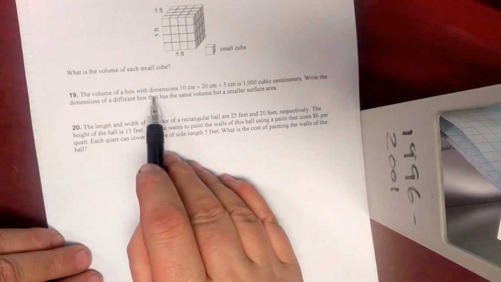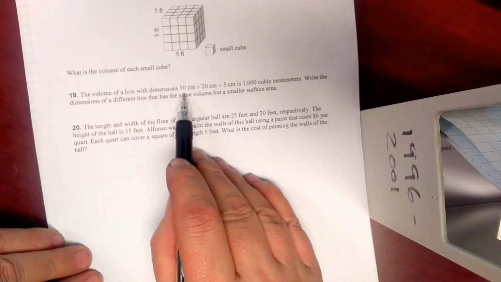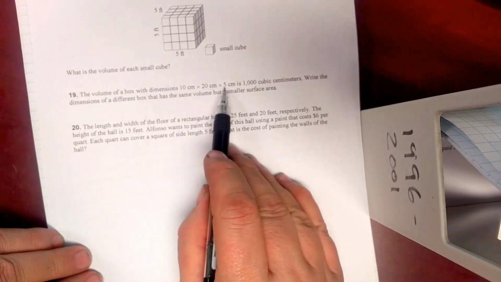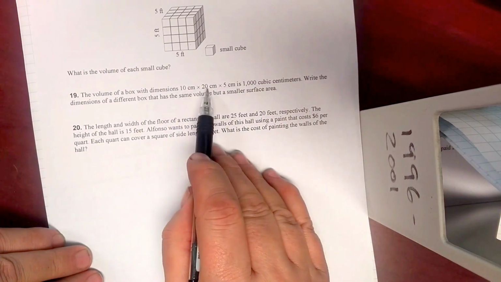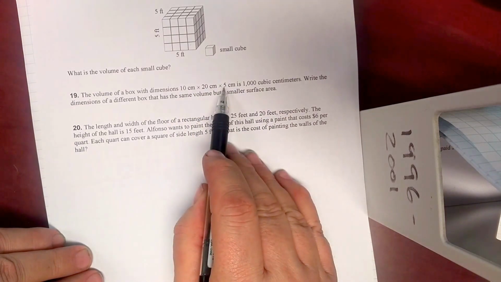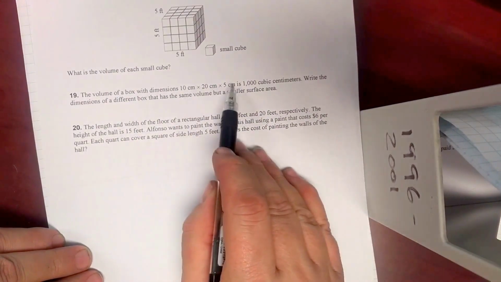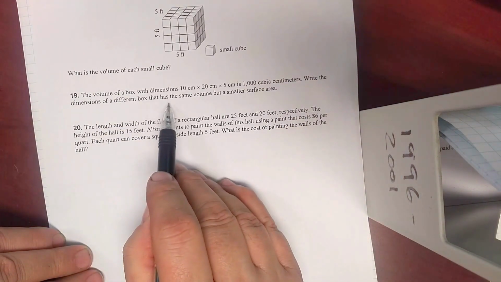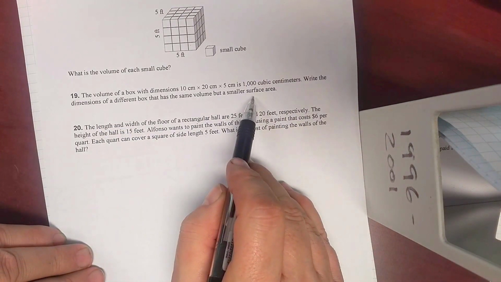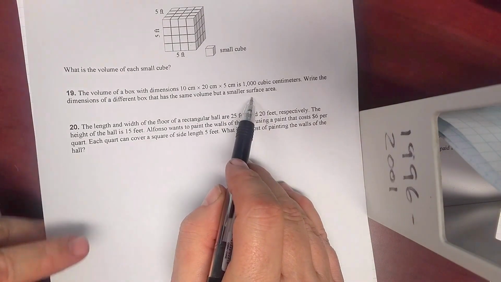18. The volume of a box with the dimensions of 10 centimeters times 20 centimeters times 5 centimeters is 1,000 cubic centimeters. So 10 times 20 is 200 times 5 is 1,000, and centimeters is cubic centimeters. Write the dimensions of a different box that has the same volume but a smaller surface area.